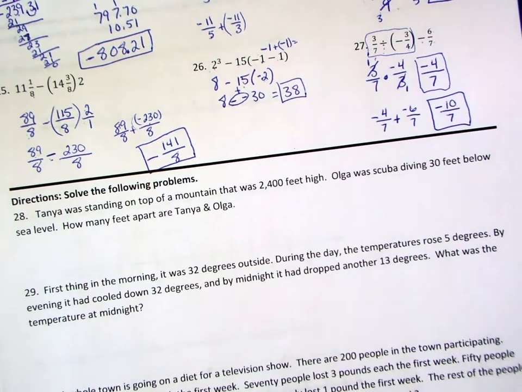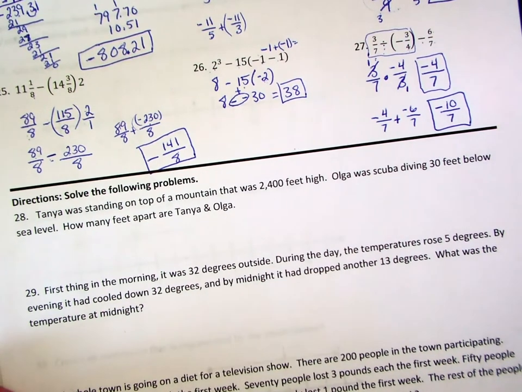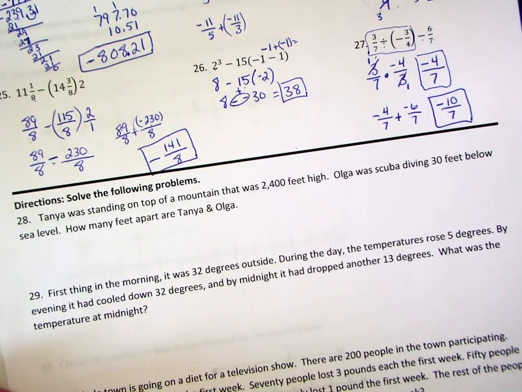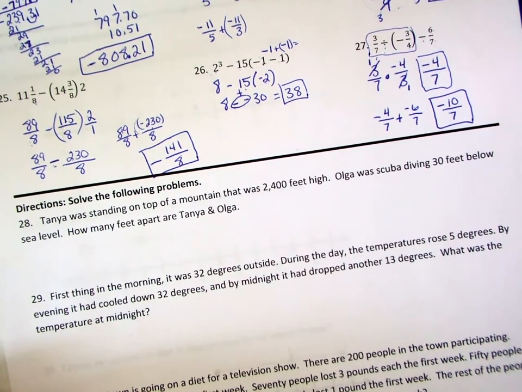Our next three problems are word problems, so they may take a little bit of time for us to discuss through, but the first two really are pretty basic and pretty simple. Tanya was standing on top of a mountain that was 2,400 feet high. Olga was scuba diving 30 feet below sea level. How many feet apart are they?